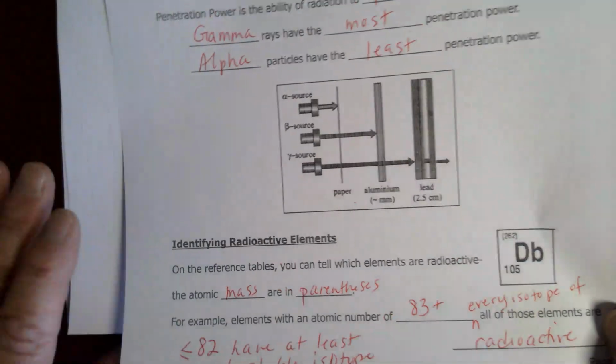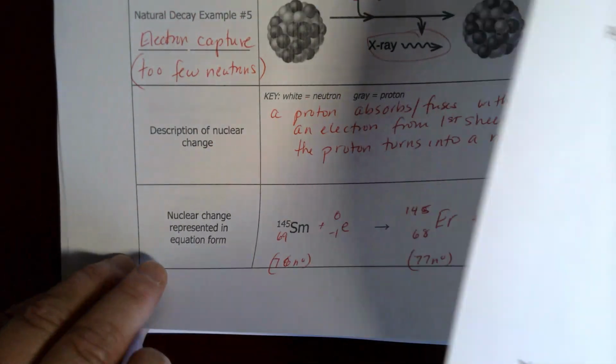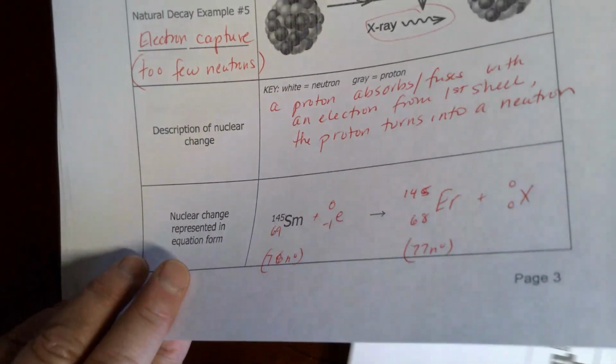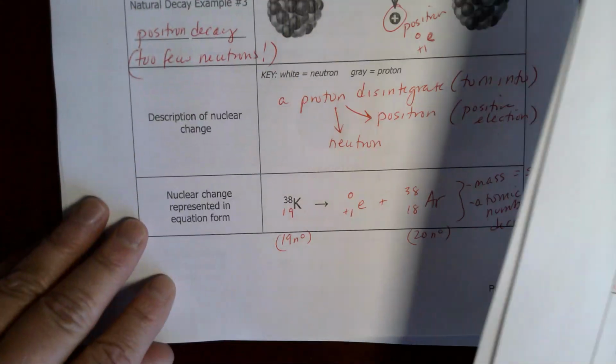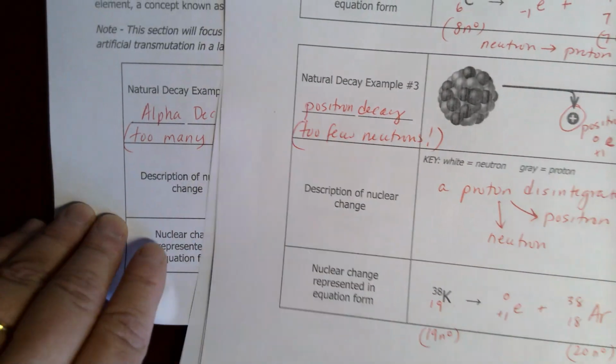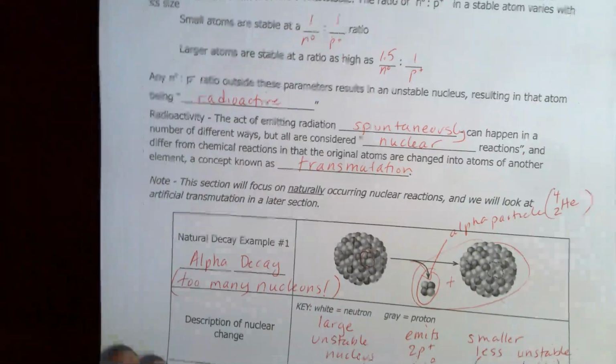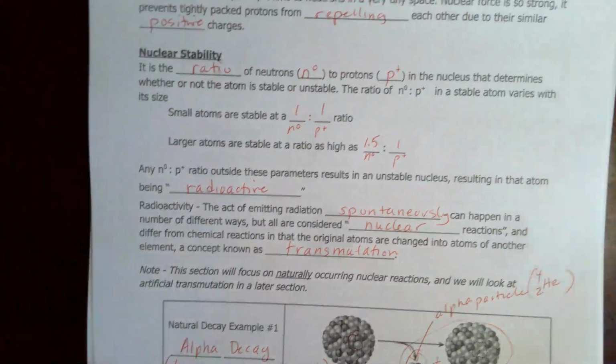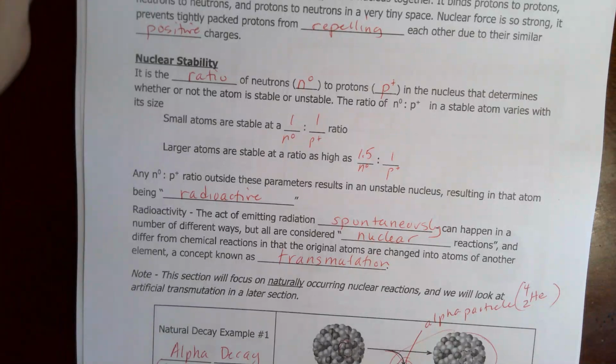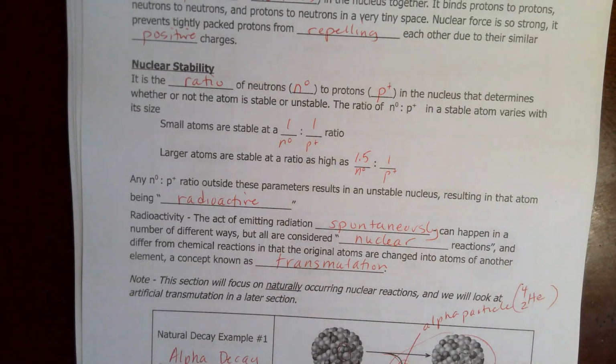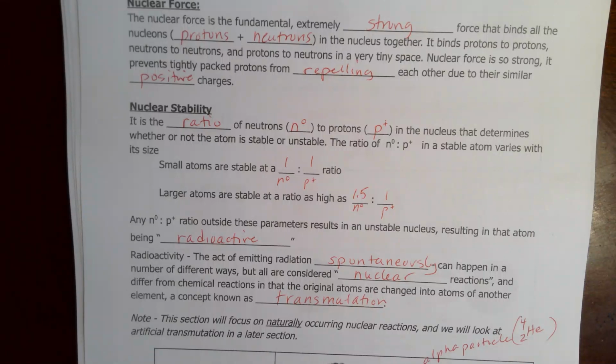All right, so in this video lesson, we learned about natural radioactivity, how we symbolize it in a chemical equation format. We call them nuclear reactions because they are reactions that are all happening inside the nucleus. And we talked about the stability of atoms is due to the neutron to proton ratio. And that's how it ties back in with the nuclear force, which is a very strong force between the nucleons. That's it for this video lesson.